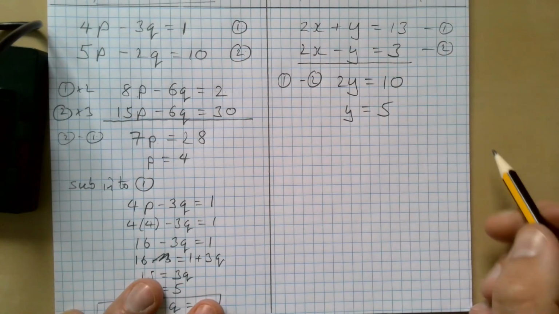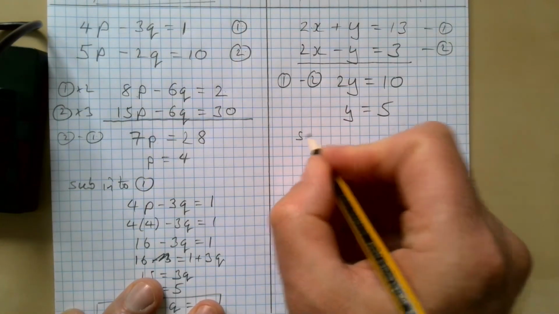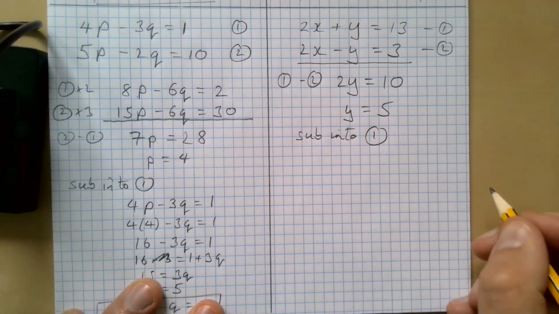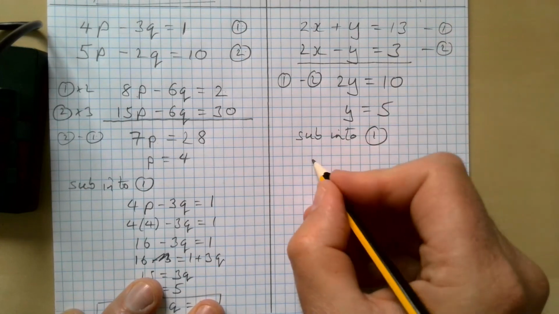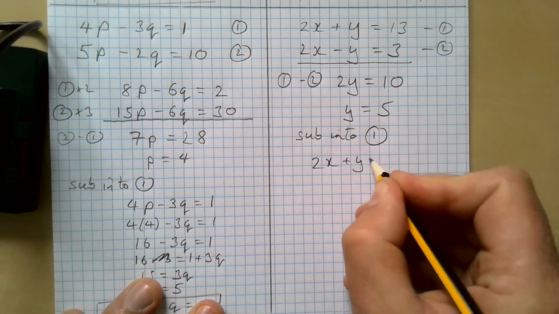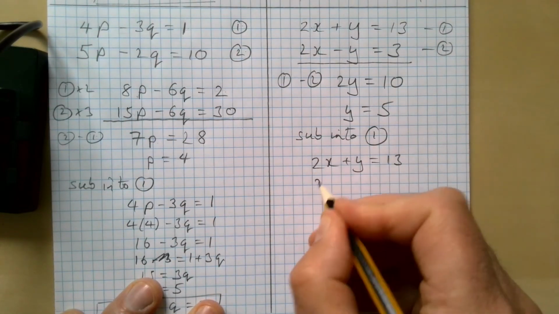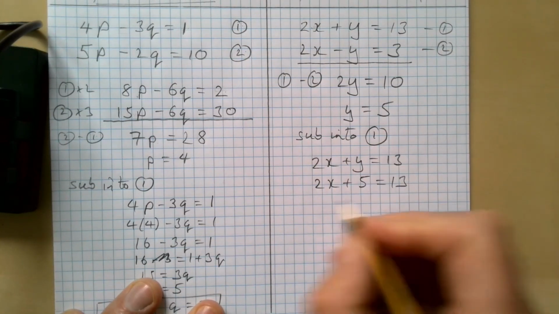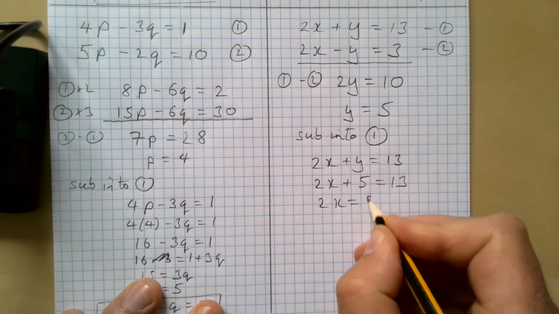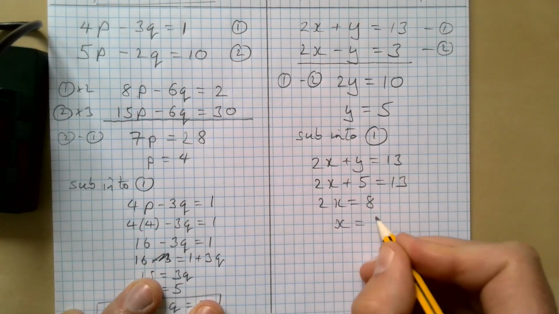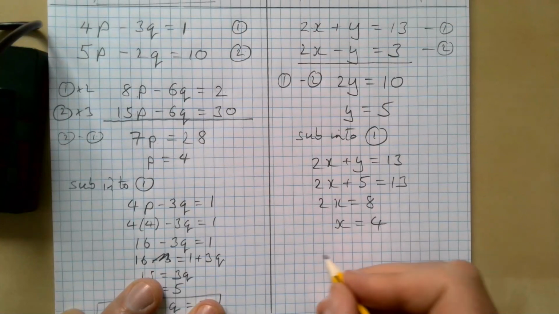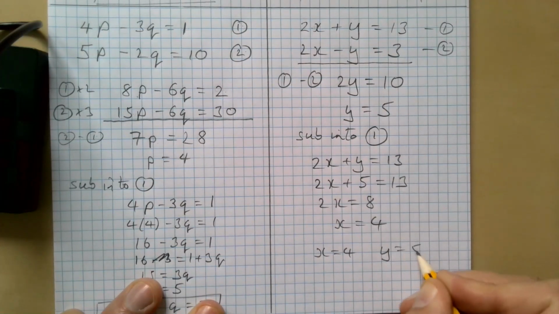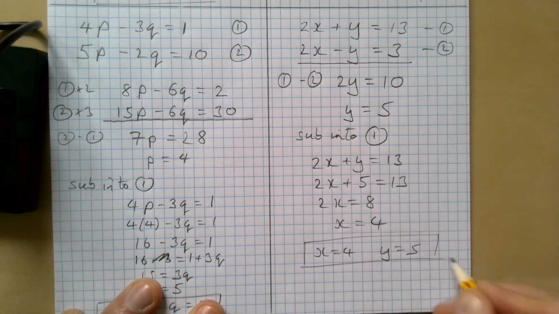We're nearly there. We just need to substitute back in. So we're going to substitute into number 1 again. 2x plus y equals 13. 2x plus 5 equals 13. 2x equals 8. And then x equals 4. Final line, to let the examiner like you more: x is 4 and y equals 5. And that's us finished.